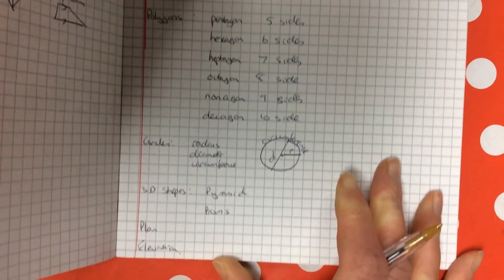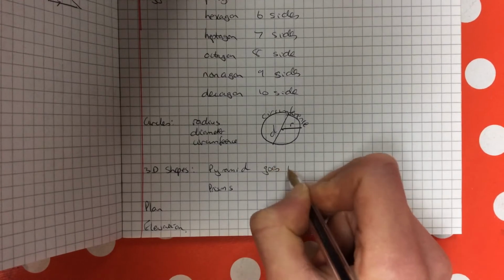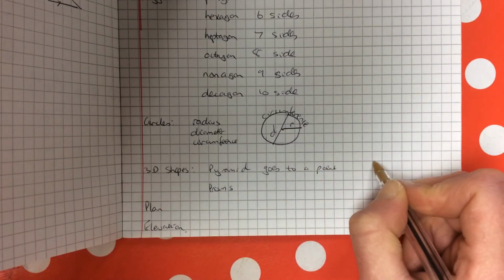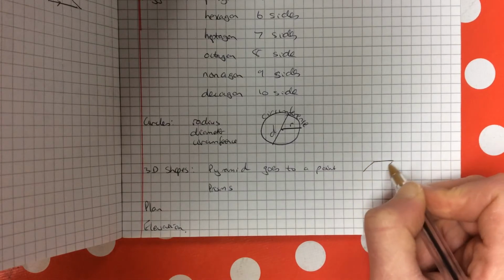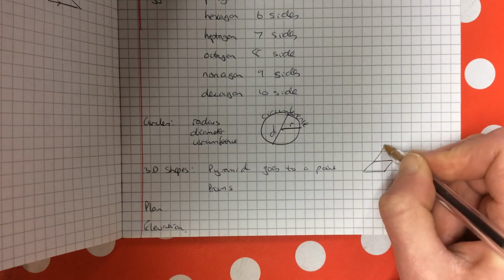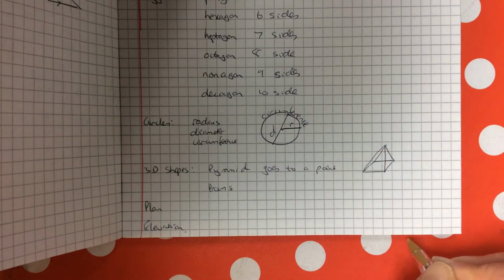3D shapes, this one I want you to make sure you've got a good understanding. A pyramid goes to a point. So if you draw a square base pyramid, just draw a square a wee bit off centre, like a squished square. Put a point up there. Just join it down to each corner. It's a square base pyramid.